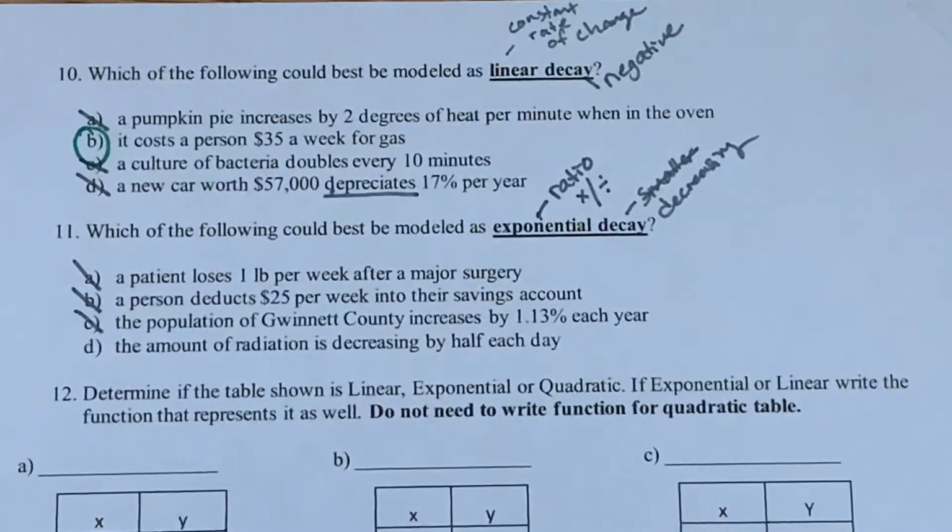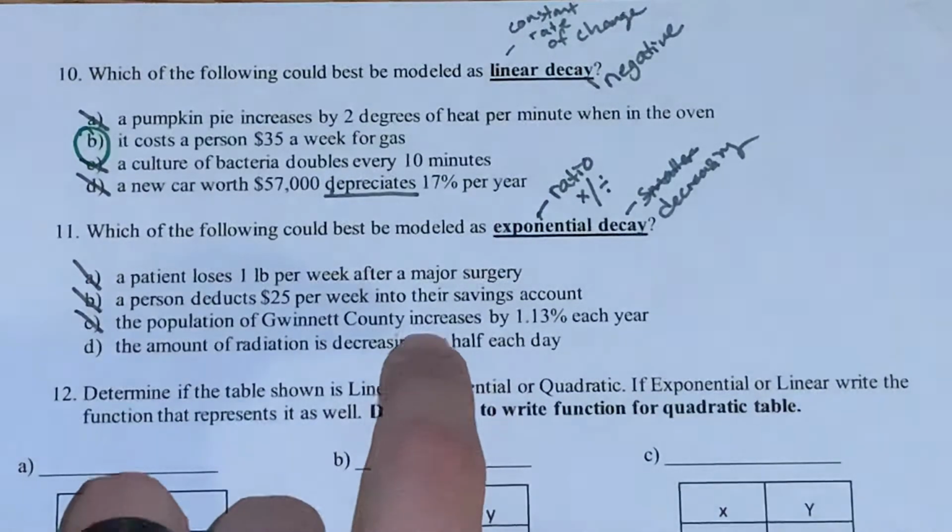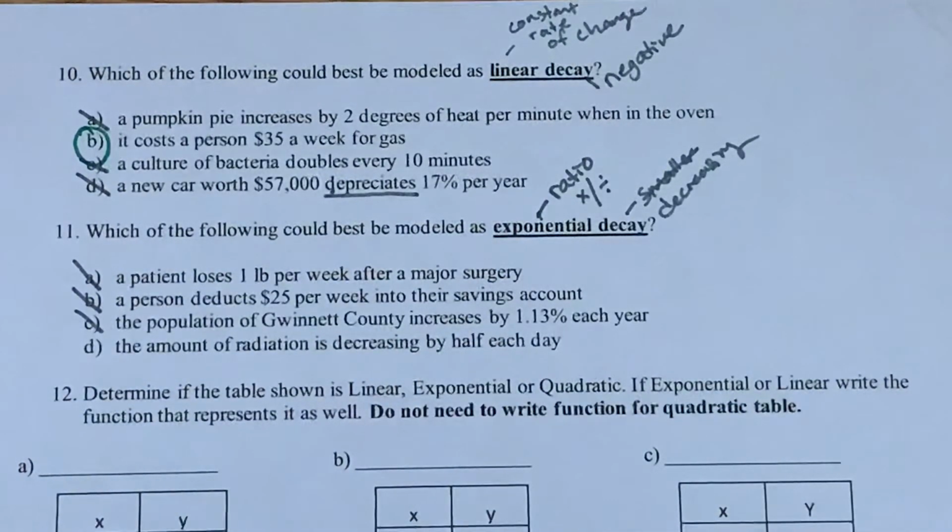The amount of radiation is decreasing by half each day. So there you go. It's not decreasing by a certain number each day. It's just halving, or being divided by 2. You could also say it's being multiplied by 0.5. It's actually better to say it's being multiplied by 0.5 each day. And it is decreasing, which fits the decay, and it is doing so by a factor of 2. So you could talk about it as dividing by 2 or multiplying by 1/2 or 0.5.